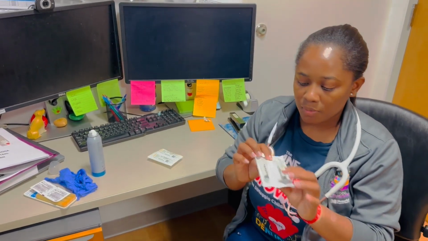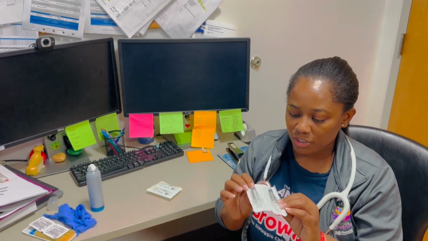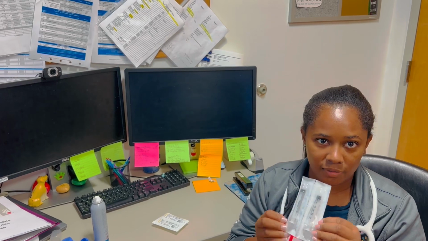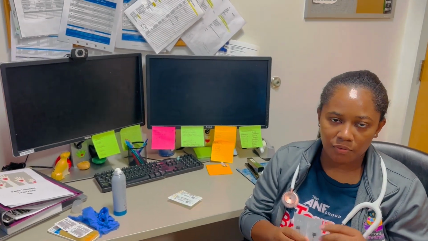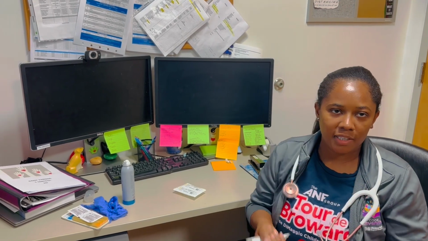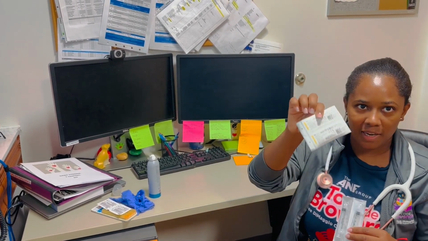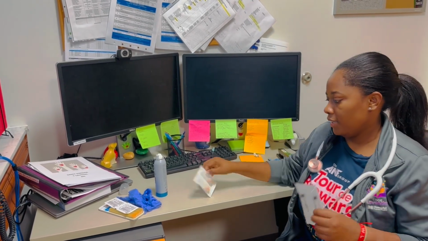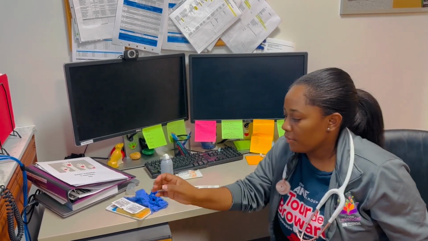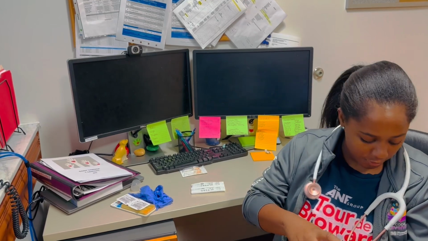I try to use the smallest syringe possible. This one is just a 3 cc syringe. You want to use the smallest one because if you use, for example, a 10 cc syringe, it's way too much pressure when you are trying to give the injection. So you want to use a smaller syringe and make sure that you have the right size needle for your subcutaneous injection. Okay, just like with any procedure, I already told my patient what I'm going to be doing.